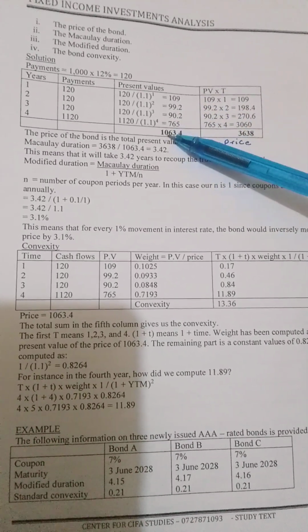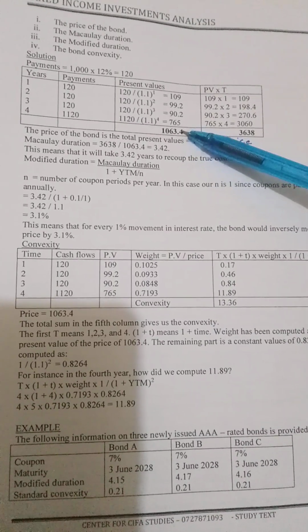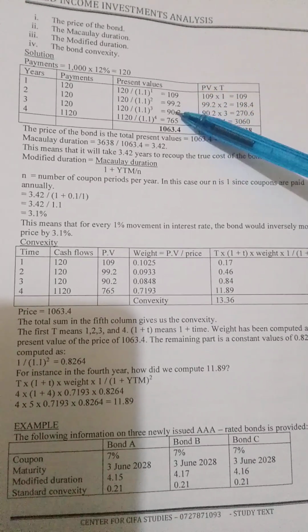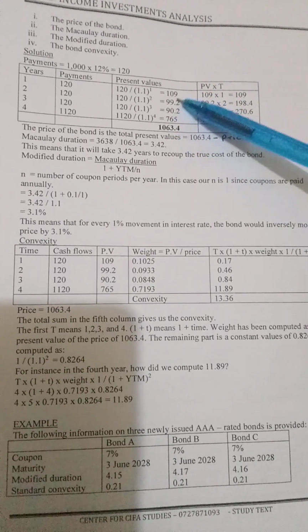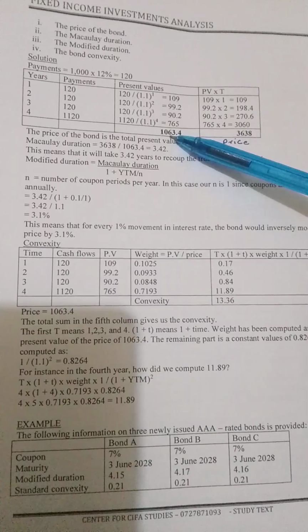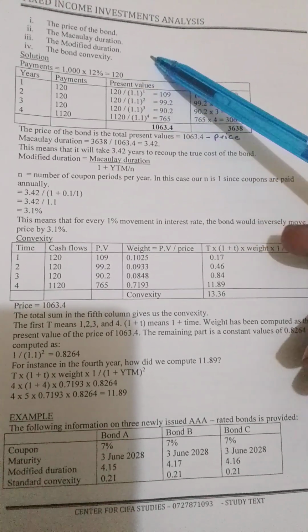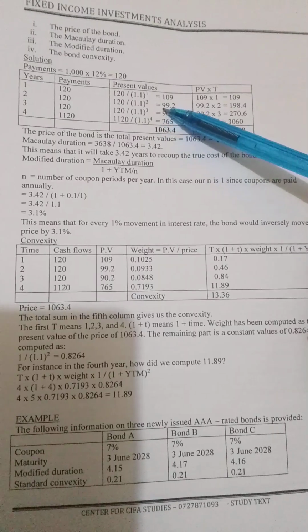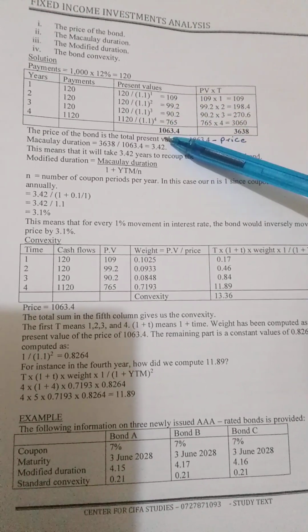And all of them add up to 1063.4. Usually, if you add the present values, this number represents the price of the bond. The price of the bond is 1063.4. So by so doing, we have answered part 1. The price of the bond means the present values of these cash flows for the 4 years.